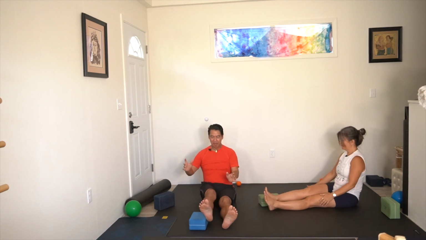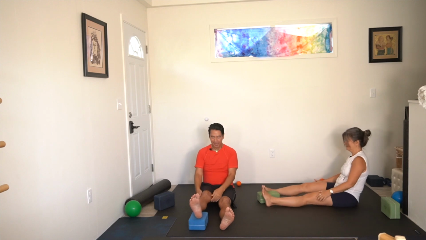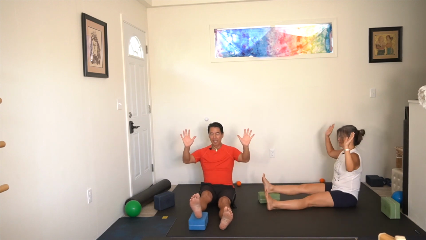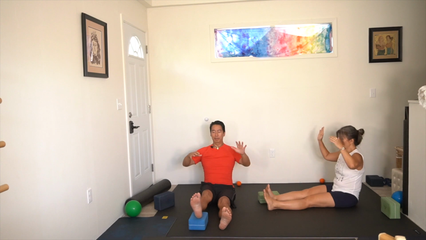What number is that? 9, 10. Okay, we are switching sides. So put that block underneath your left leg. Abs are nice and tight, suck in your tummy. Lift up tall, abs engaged. Here we go.